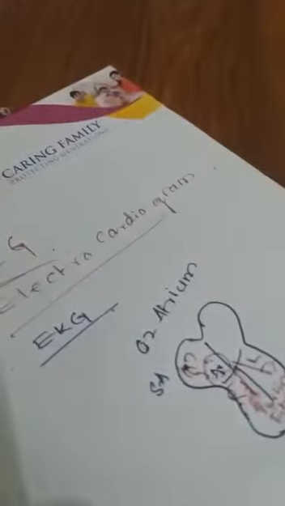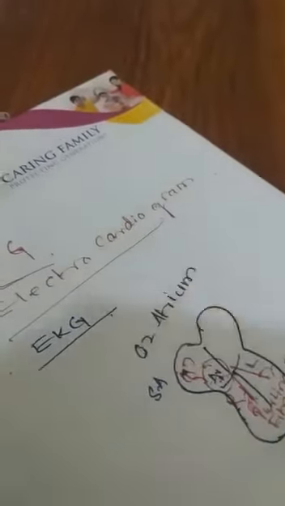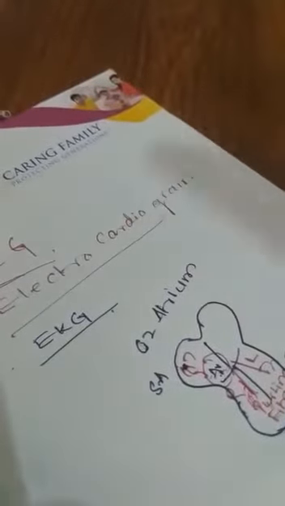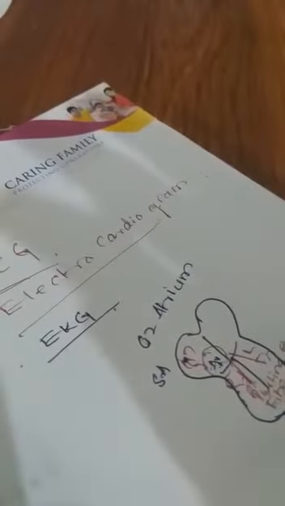From here, the electrical impulse reaches the AV node. The AV node is also located at the base of the right atrium. From the AV node, the impulses go into the right and left bundle branches. From the bundle branches, the electrical impulses spread all over the ventricles by Purkinje fibers. This is all known as the electrical circuit of the heart.